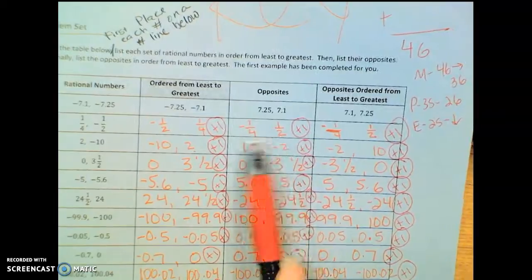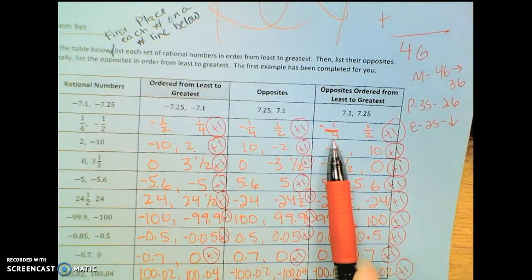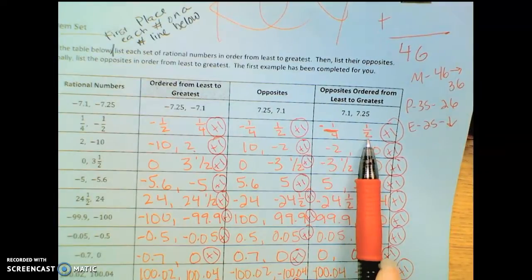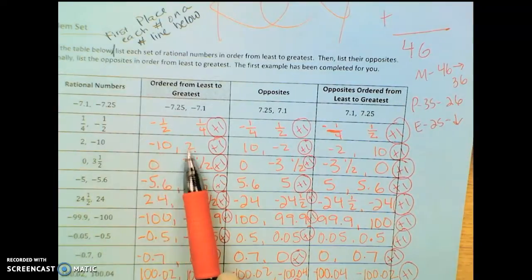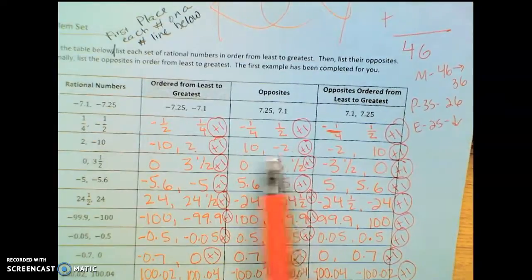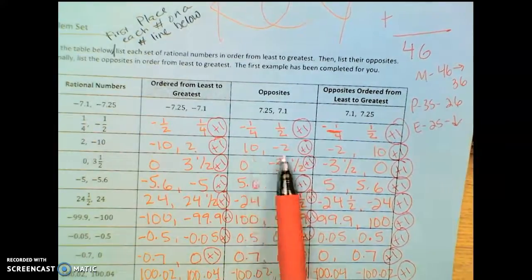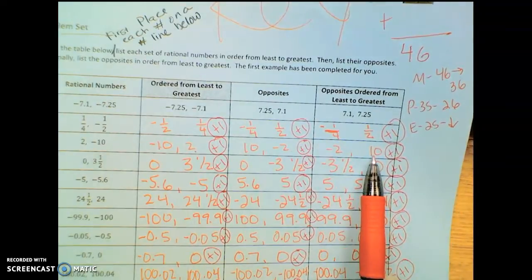And then the order of those, again, you have a negative number and a positive number. The negative number is always going to be further to the left because it's left of 0. The positive number is always going to be furthest to the right and be greater because it's to the right of 0. For this one, same thing, -10 and 2. Their opposites are 10 and -2. Again, this order doesn't matter because you were just listing them. And then least to greatest is -2 to 10, +1.